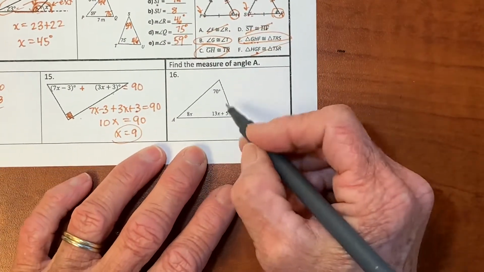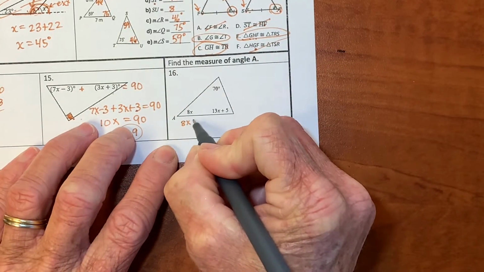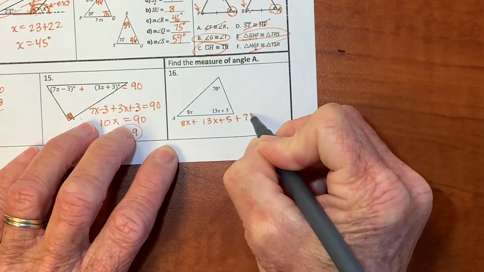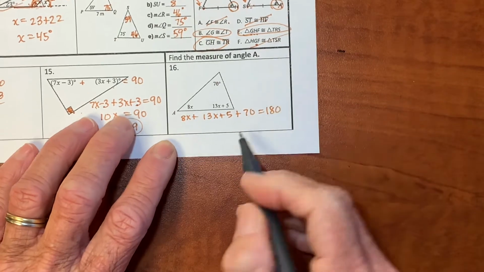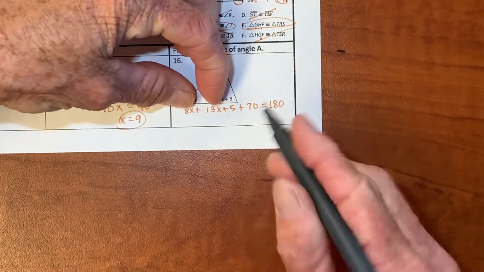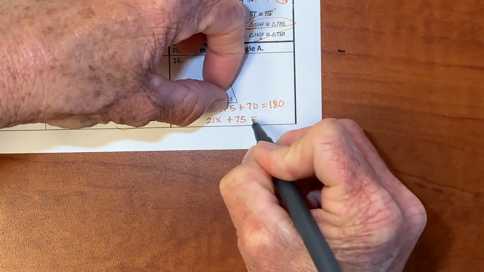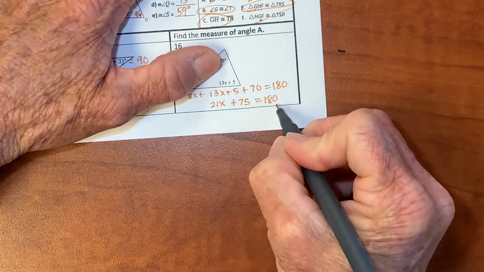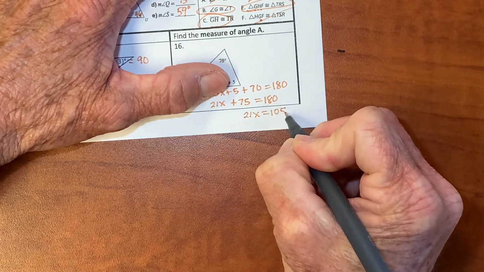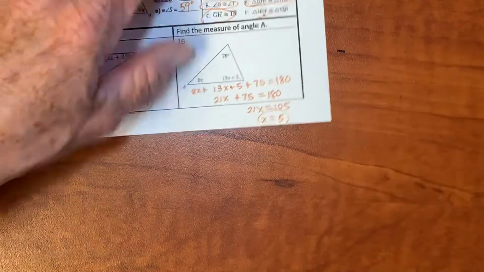Okay, so in this triangle, all three of these angles need to add up to 180. So 8x plus the bottom right, 13x plus 5, plus 70, the three angles need to equal 180. Same thing, on the left side, I'm not canceling, I'm grouping up like terms. 8x and 13x is 21x, 5 and 70 is 75, and that equals 180. Subtract 75 from both sides, and we'll get that 21x equals 105. Divide both sides by 21, and you end up with 5 for x.